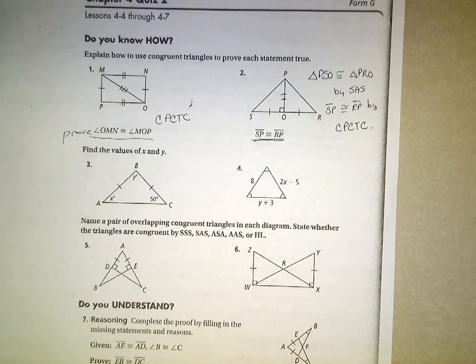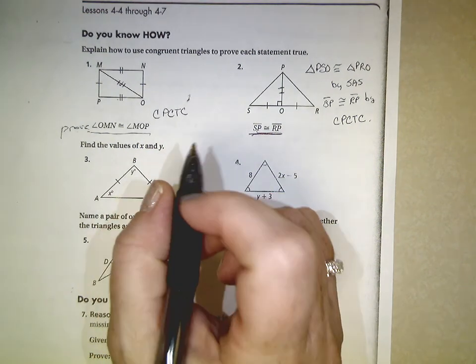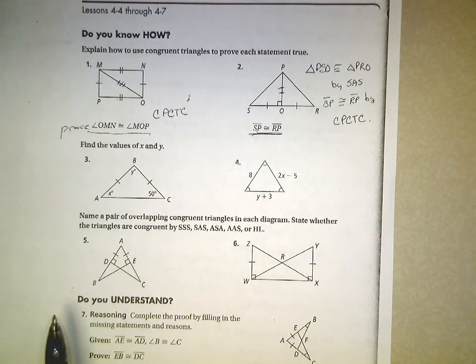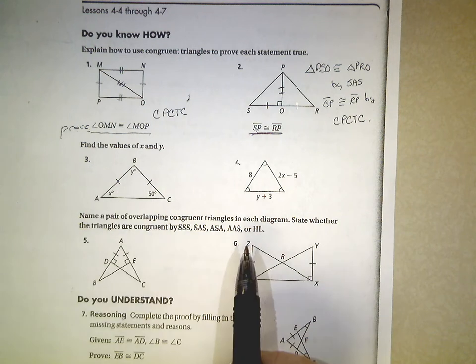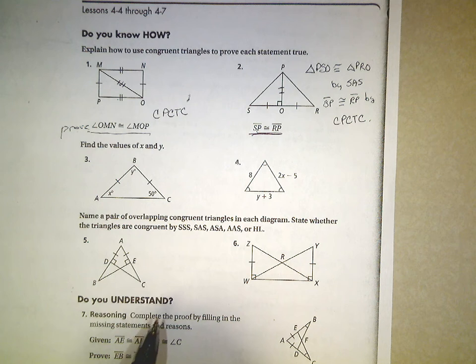All right, let's move on to number 3. I will tell you that there are several like number 3 and 4 and 5 and 6 on the test, and then one kind of like number 7 where you don't have to fill in all the stuff, just little pieces of it. So let's go ahead and do number 3. And it says find the values of x and y. So we want to know the degrees. Now this happens to be an isosceles triangle.